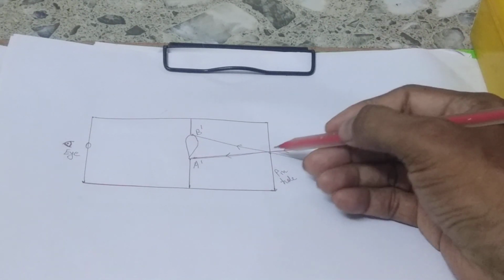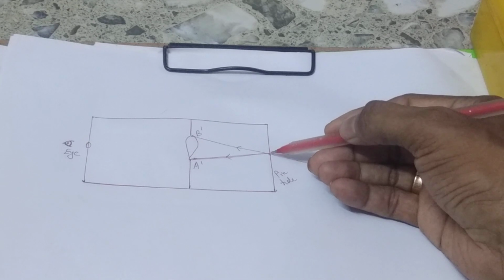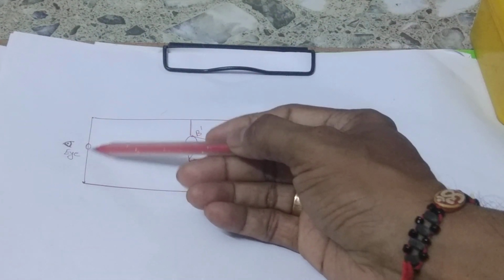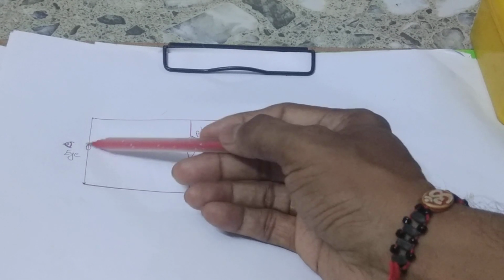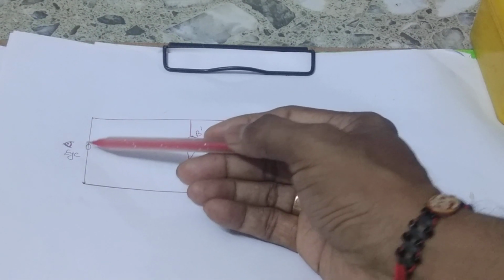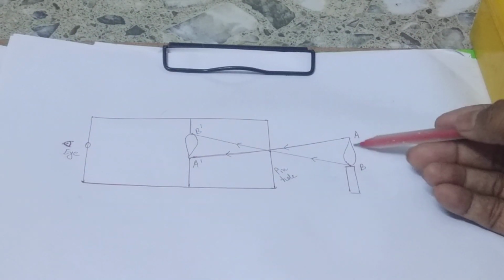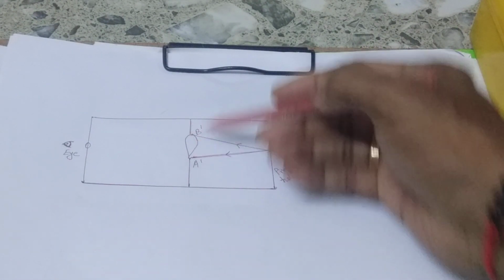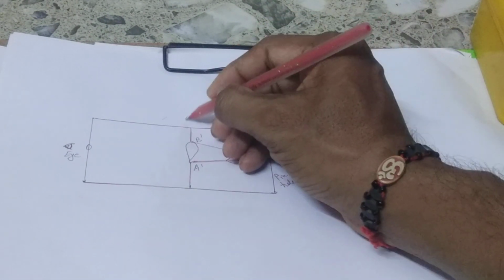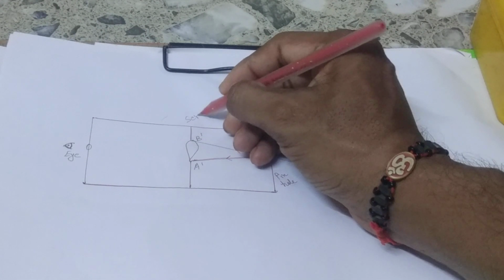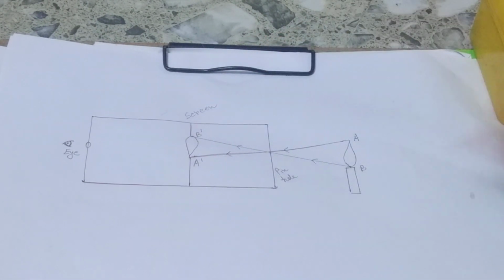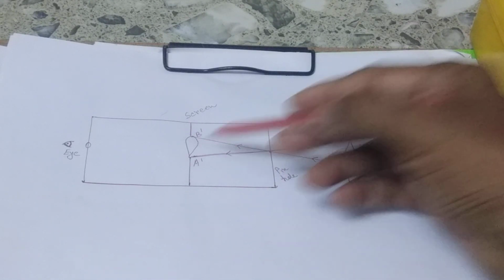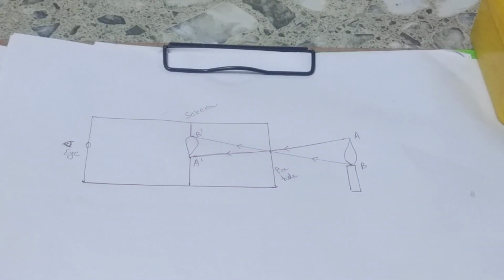And there is a very small hole here, right? When you see through this hole, or you can say the eye hole, the image of this object is found on the screen. Suppose this is a screen, right? We can see an inverted image on this screen.